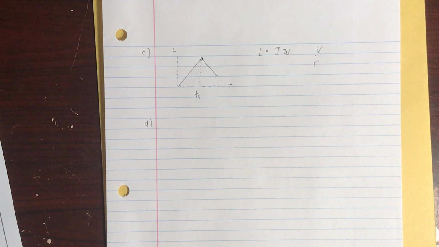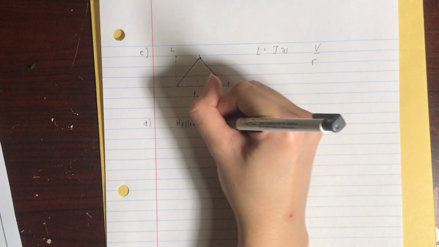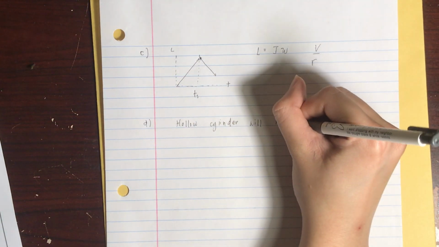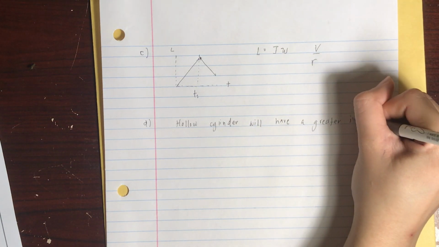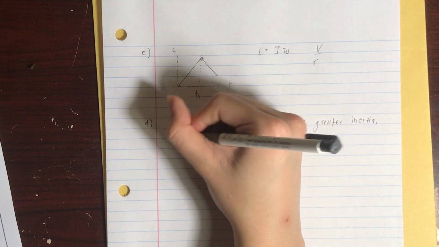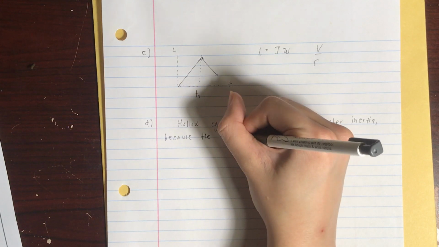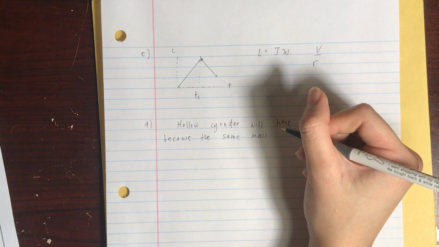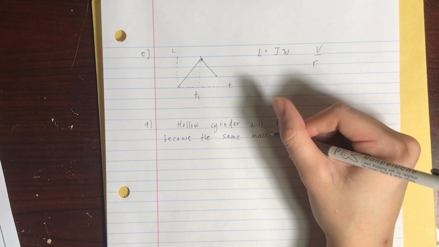So we know that a hollow cylinder will have a greater inertia, because with the same mass, if it's hollow, then that mass will be distributed further from the axis, so the inertia will be greater.